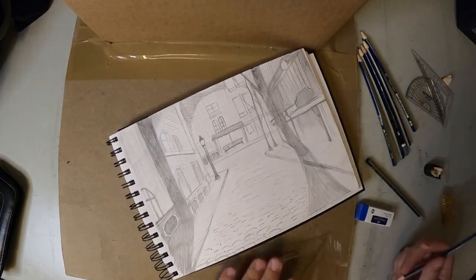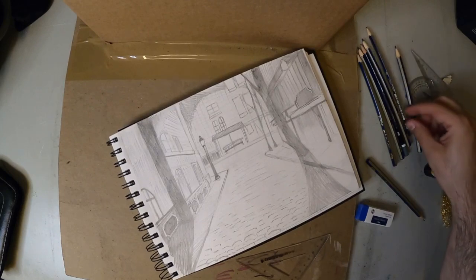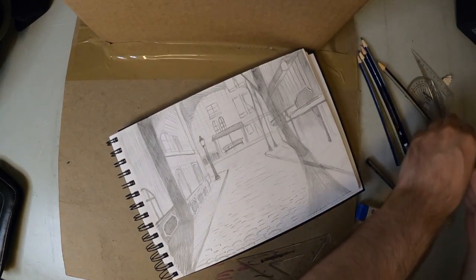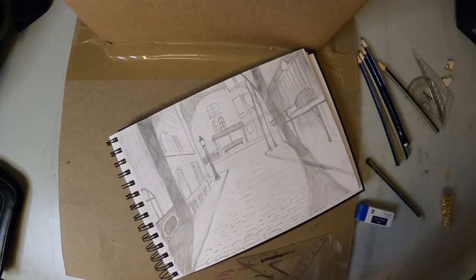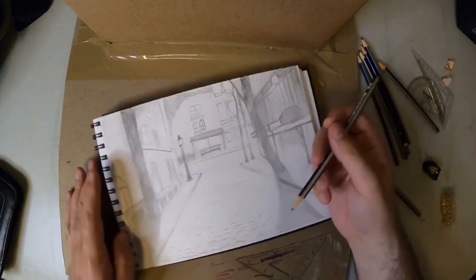All right, I'm going to go to the next pencil hardness level up. I guess this would be a 2B, and start darkening in some of these darker areas.